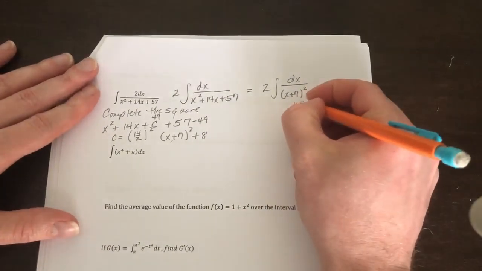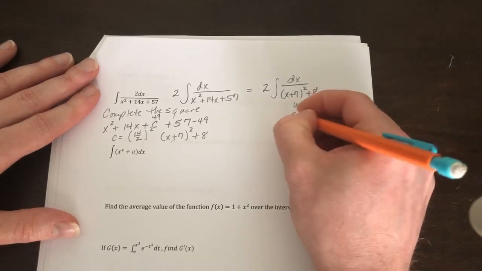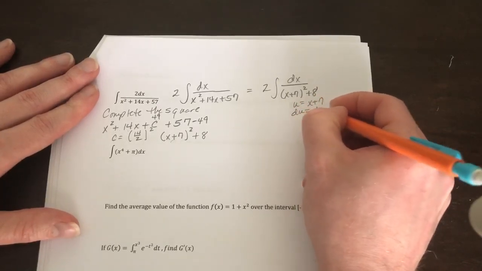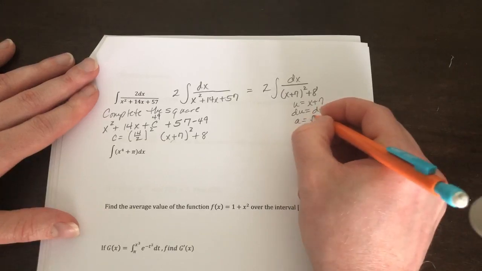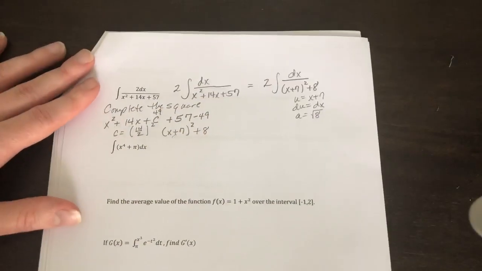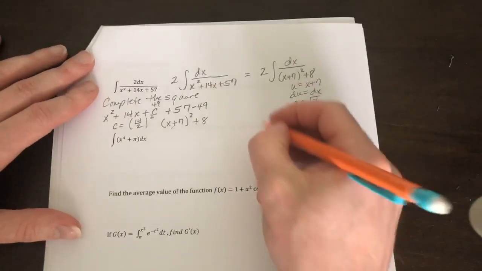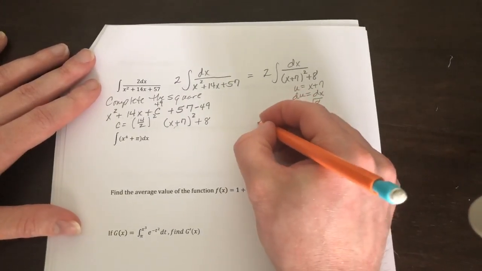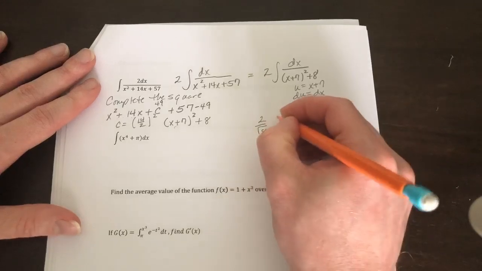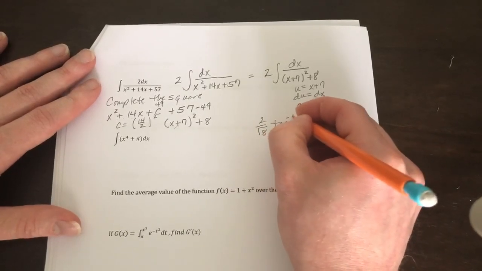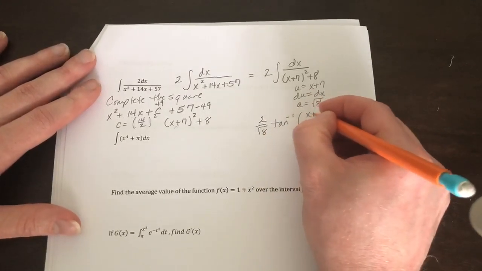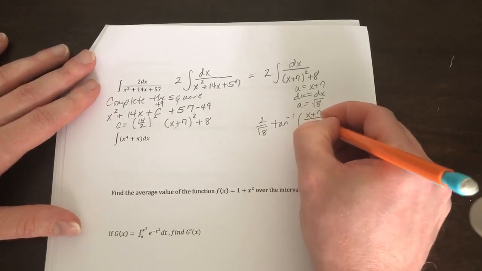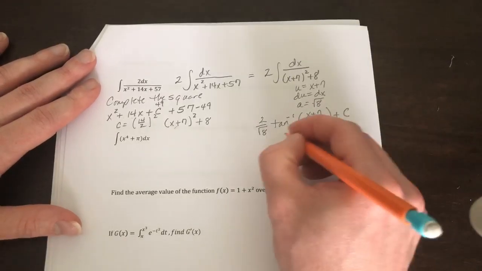So your u is going to be x plus 7. Your du is just dx. And your a is going to be the square root of 8. Inverse tangent is 1 over a. So we got 2 over square root of 8 inverse tangent of x plus 7 all over square root of 8 plus c.